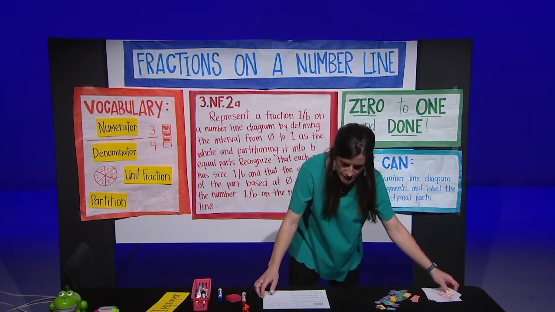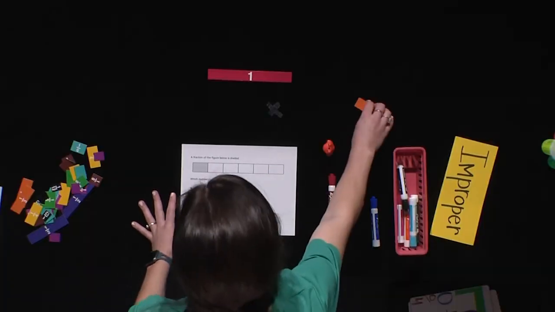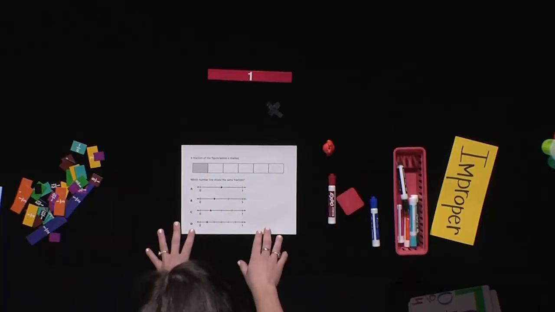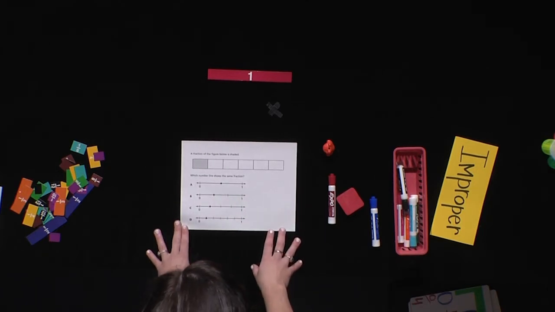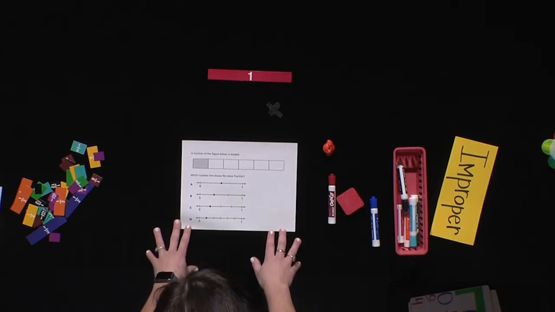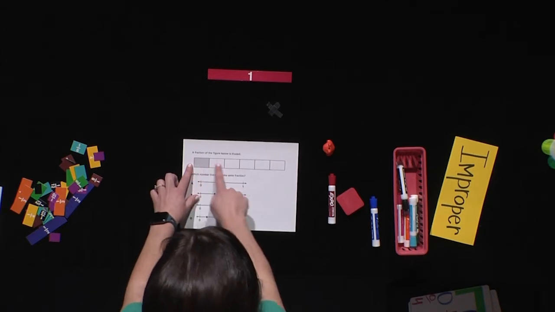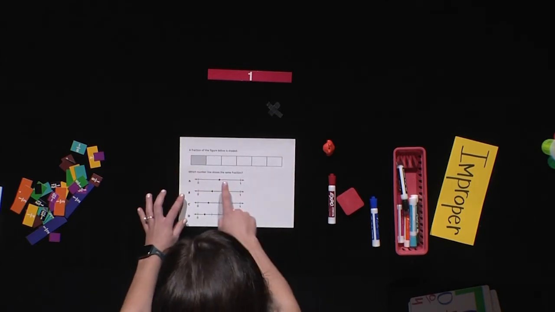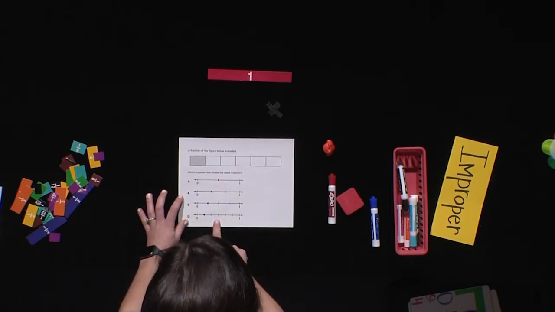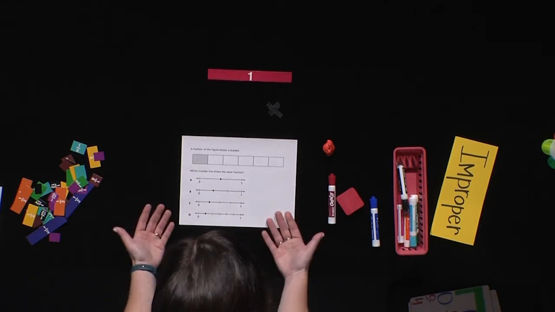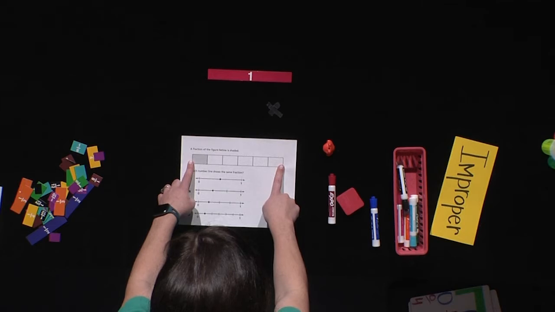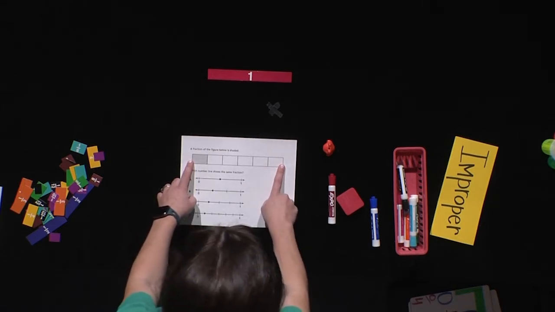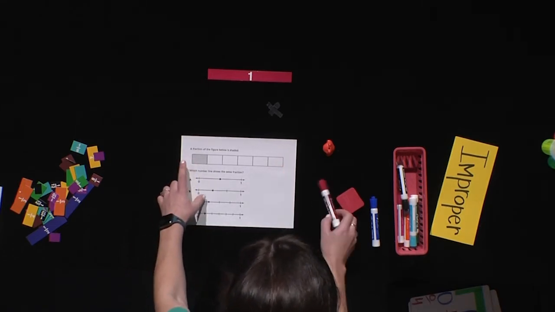The question reads, a fraction of the figure below is shaded. Which number line shows the same fraction? So here I've got a fraction model, and here I've got the number lines. I would first suggest that you identify the numerator and the denominator from the figure. So let's do that together.